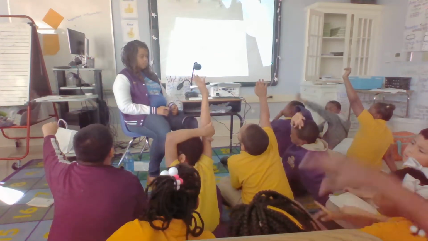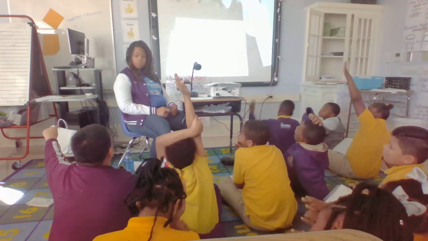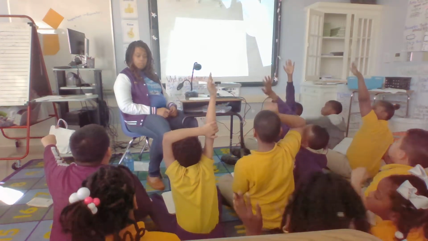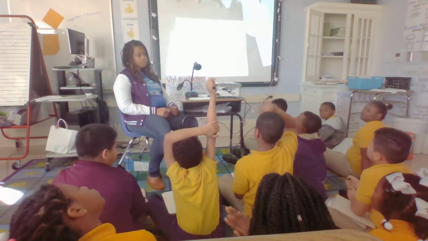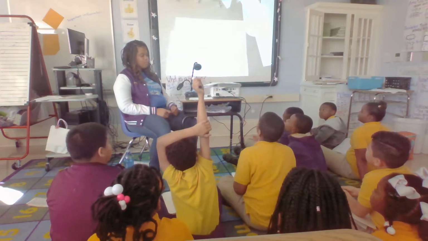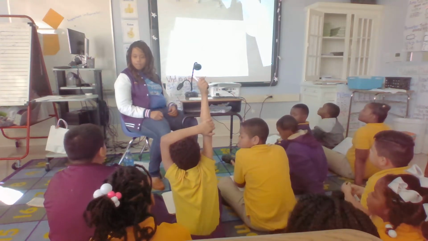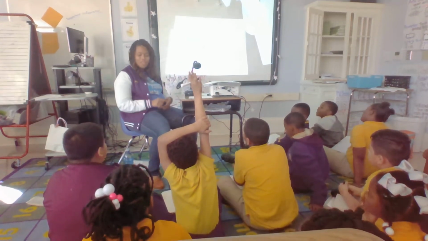Caesar. What does it want? To represent the amount she ate. To represent the amount she ate. What does it want? To represent the amount that she ate. Caesar, what does it want?